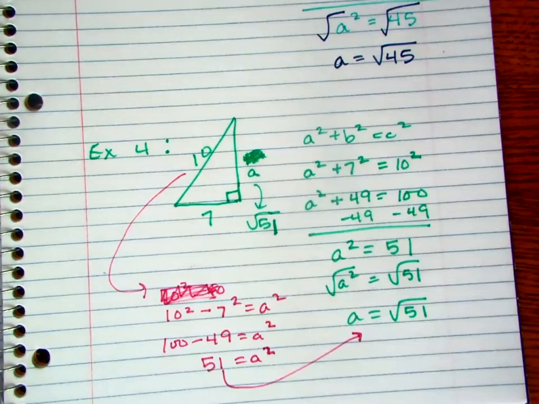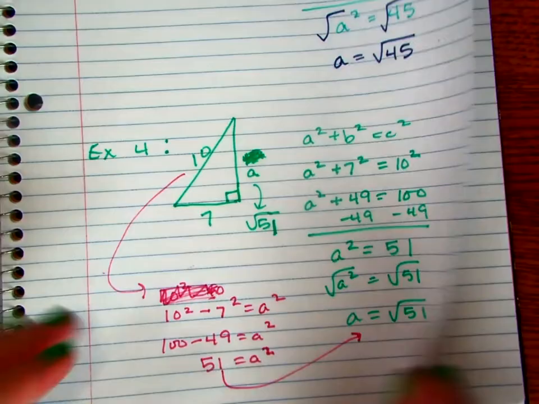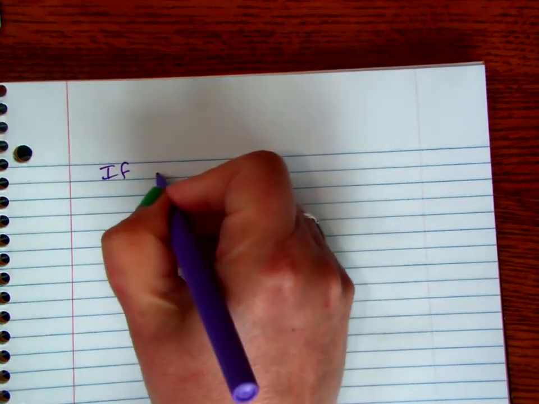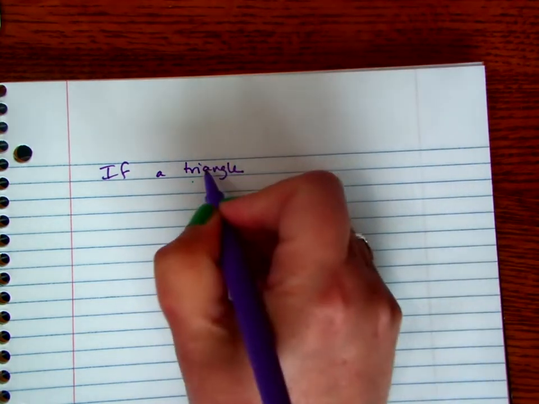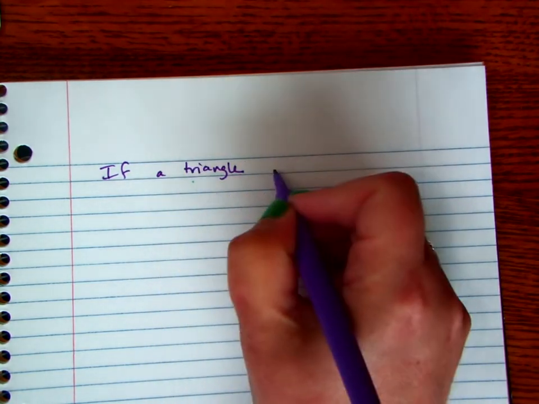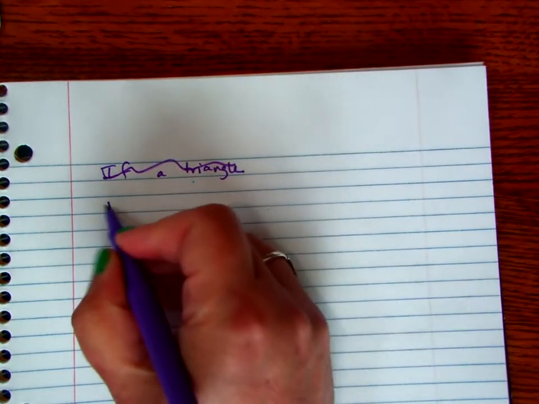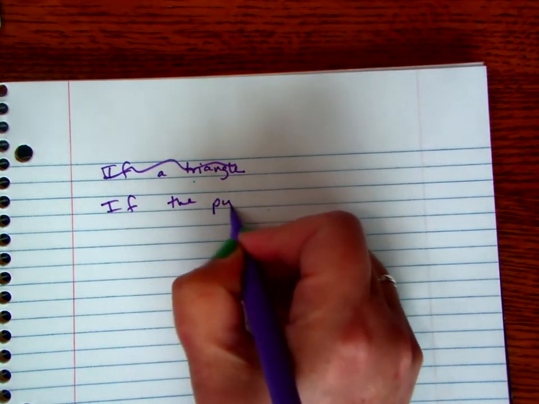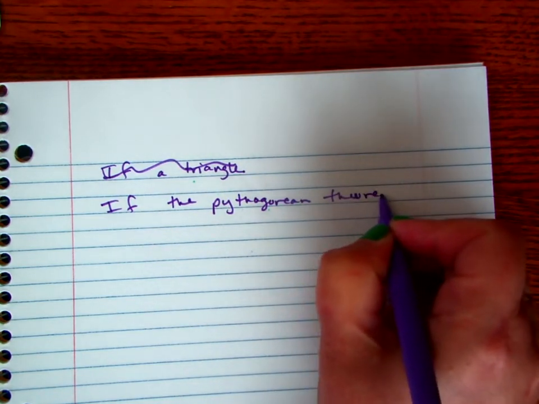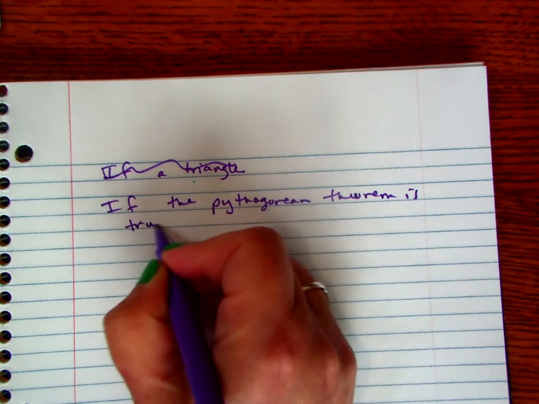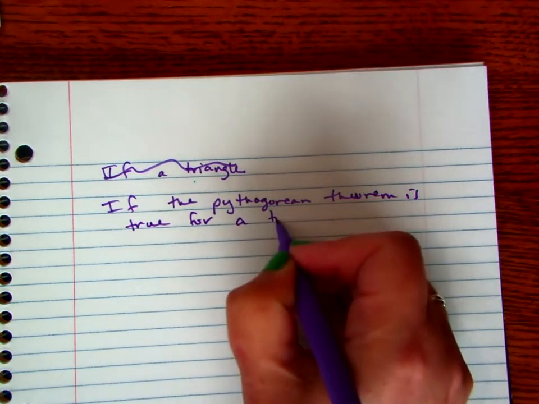Okay? One last thing, in determining if something is a right triangle. So this theorem works for all right triangles, and the reverse is also true. Well, here, let's say it a different way. If the Pythagorean theorem is true for a triangle, then it has to be a right triangle.